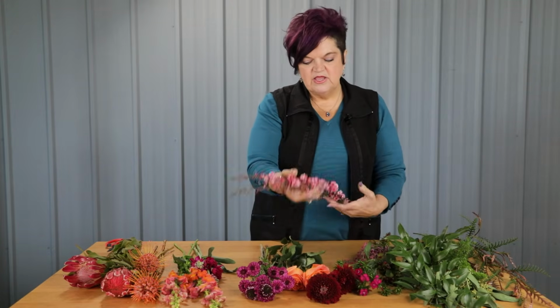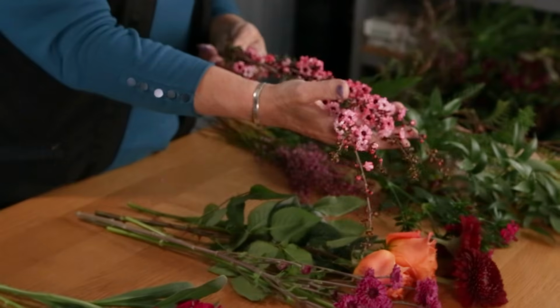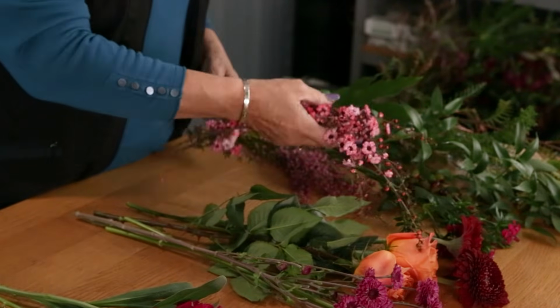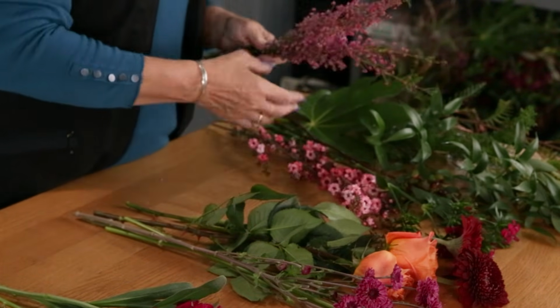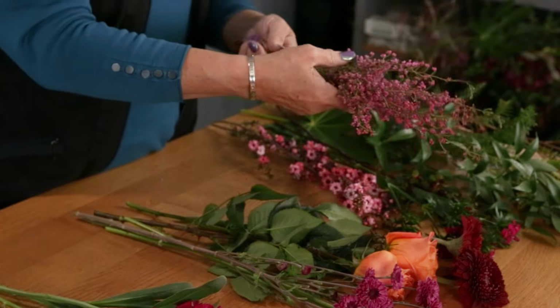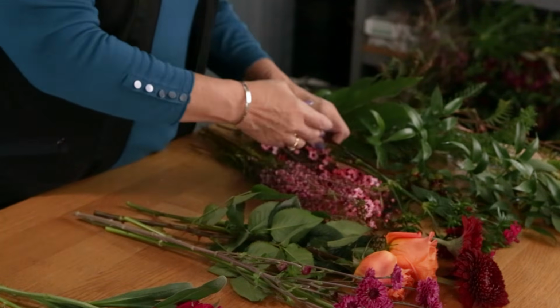So filler, lots of times everybody just thinks about baby's breath. Well, it's a smaller accent, but here you can see here's a leptospermum that could be added. That could add line and also some filler. Here's a heather that's a nice rich color.